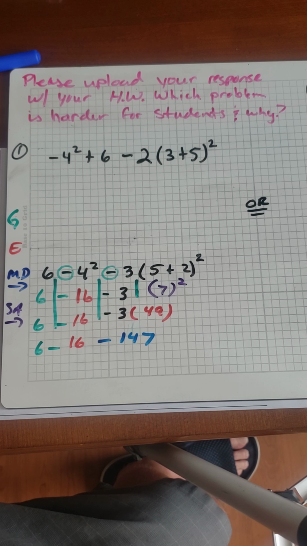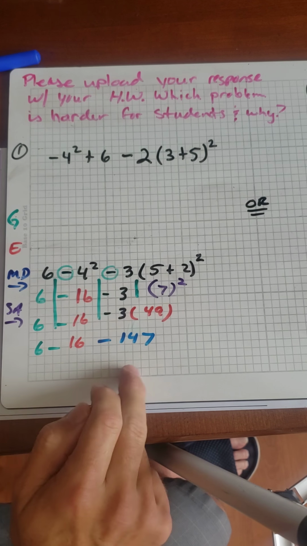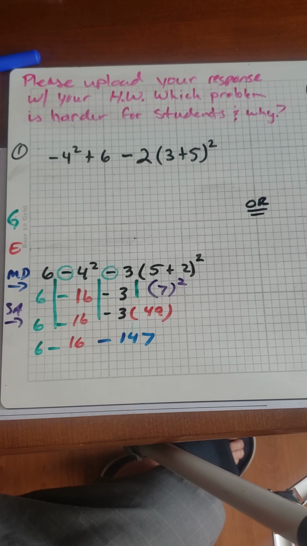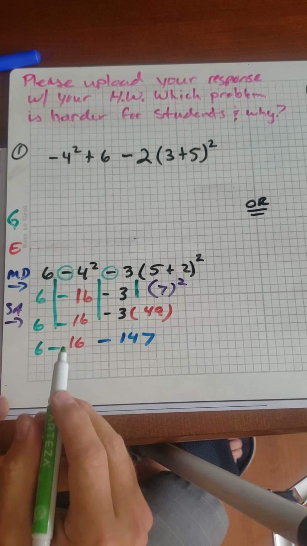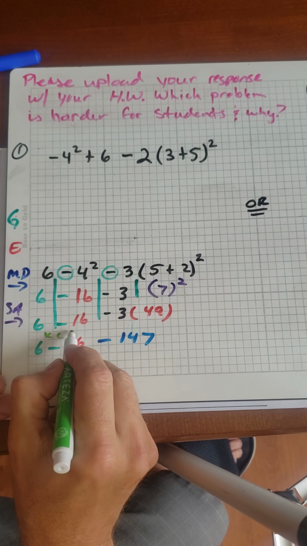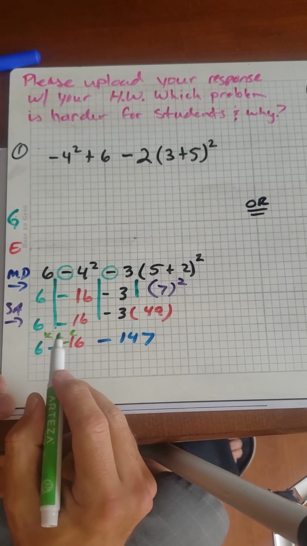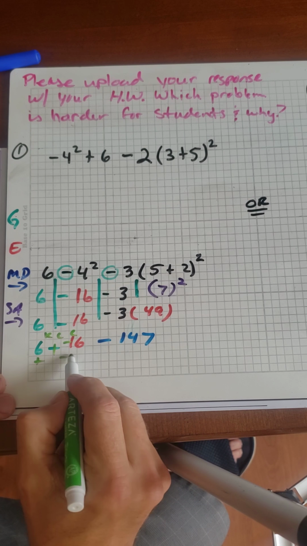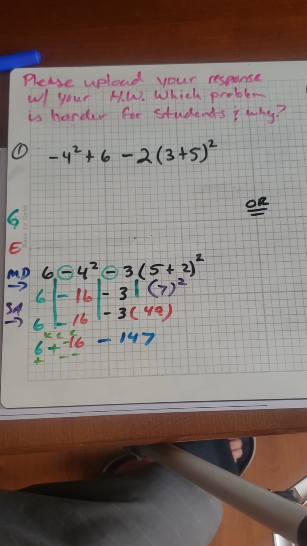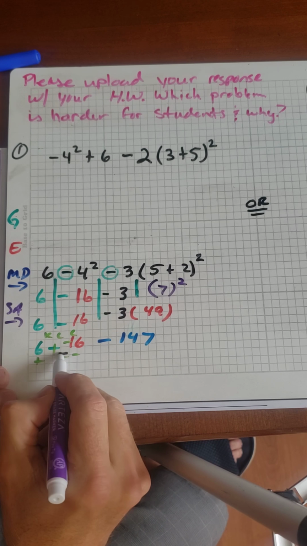And now I'm going to do my subtraction down here. So here I'm going to have keep, change, change, bingo, bango. 1 plus 2 minus, and then I'm going to, and I'm doing this from left to right, by the way.